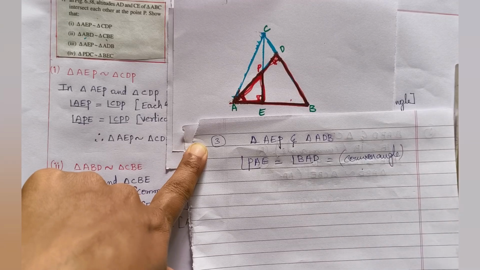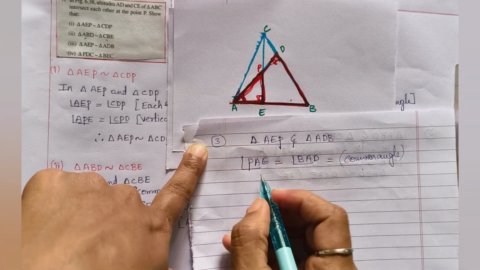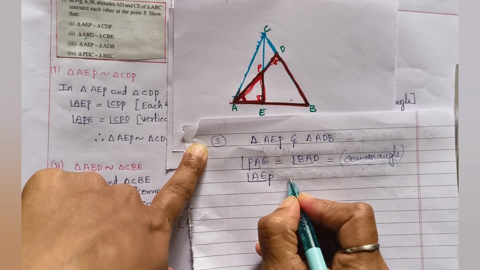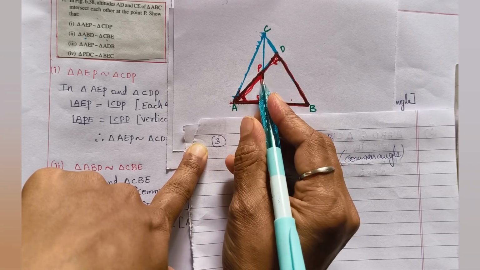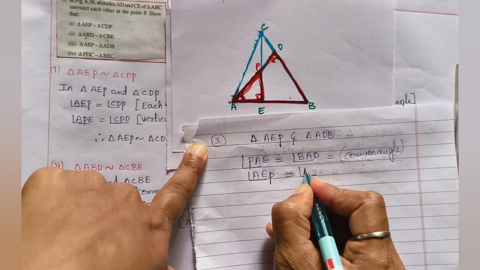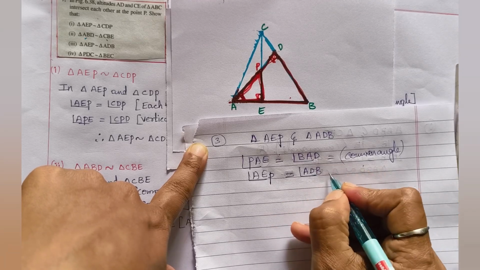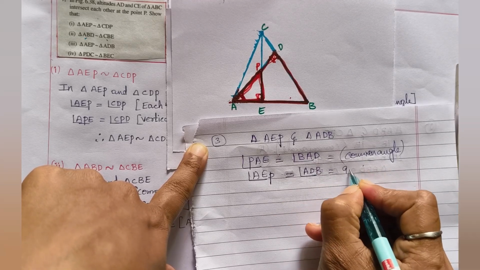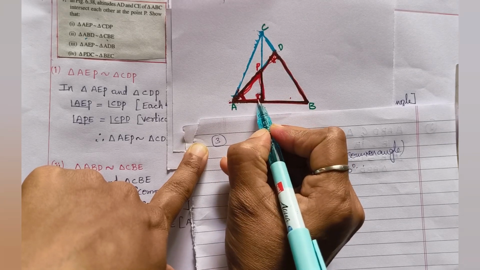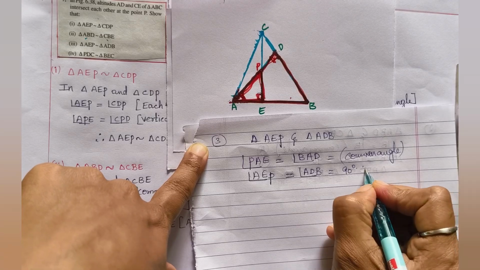Both are equal by using the common angle. Next, see beta, angle AEP equals angle ADB. Both are equal. What is the reason? Both are 90 degrees. AEP here is 90 degrees, and ADB here is 90 degrees.